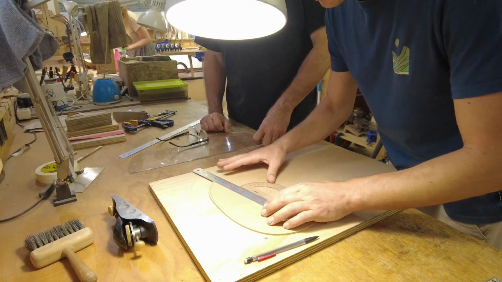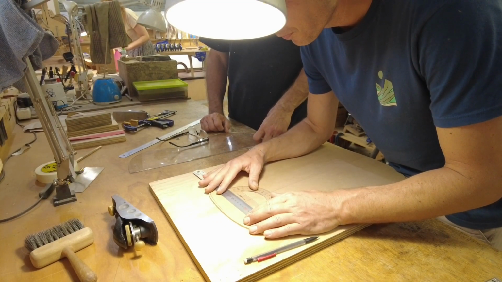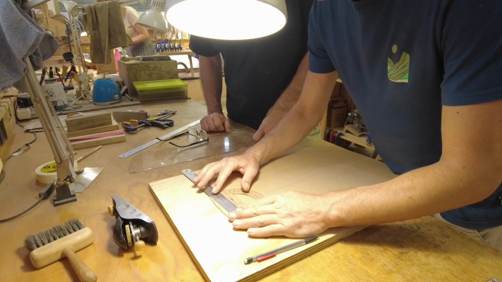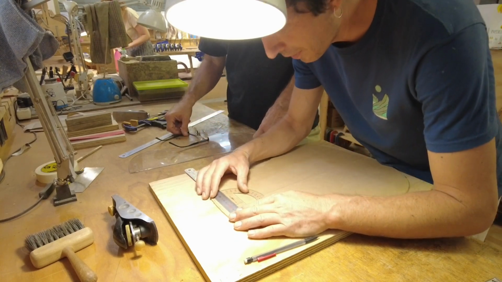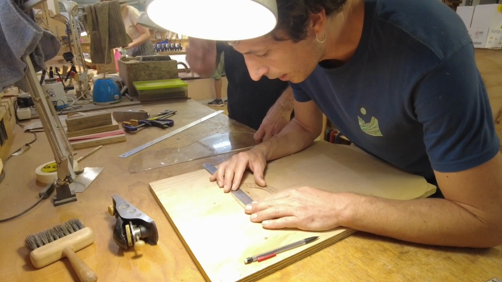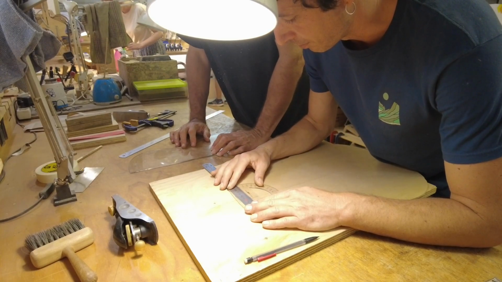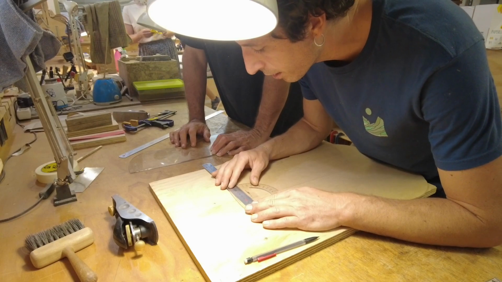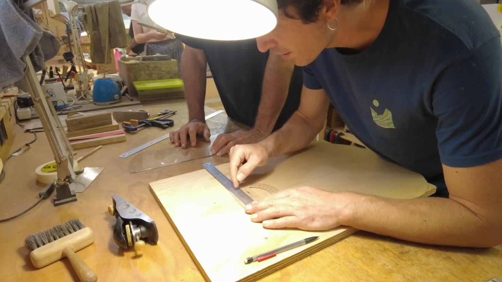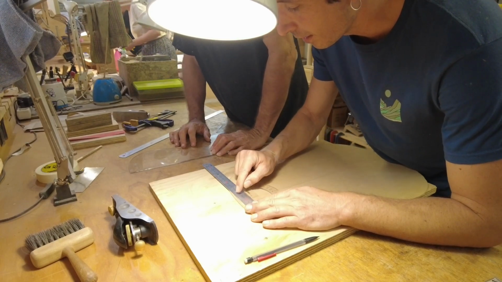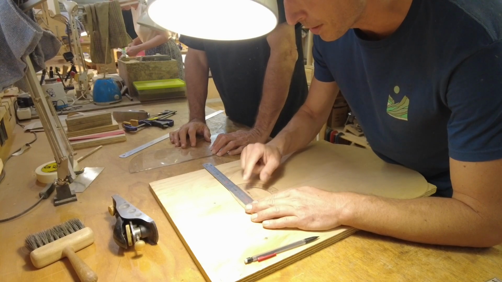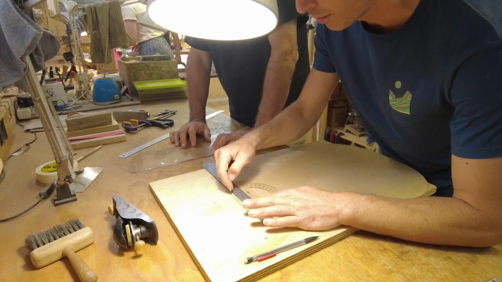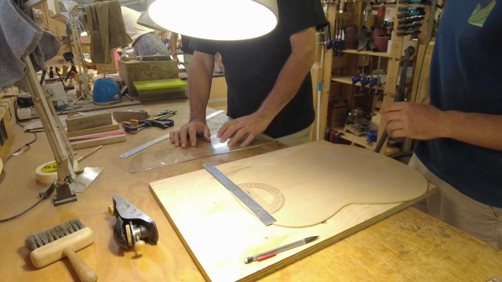So I can take this protractor here, and I can use the 100 as my zero. I can make sure that I'm perpendicular using the protractor this way, and then I have to see that it is touching that template line at 31. Once I'm happy with that and I see that I'm perpendicular, I can draw a flat line.